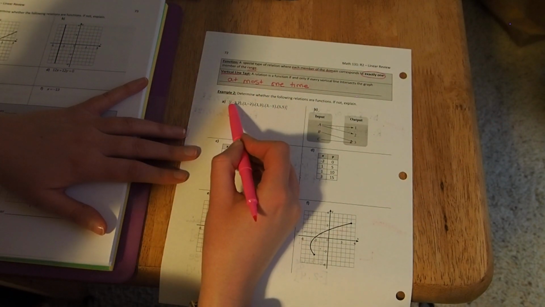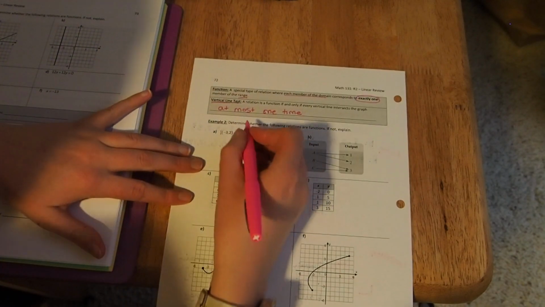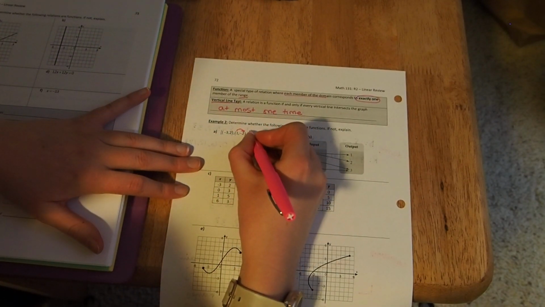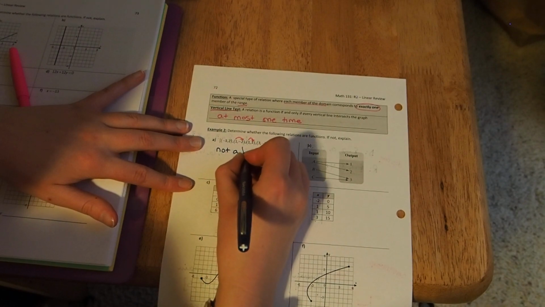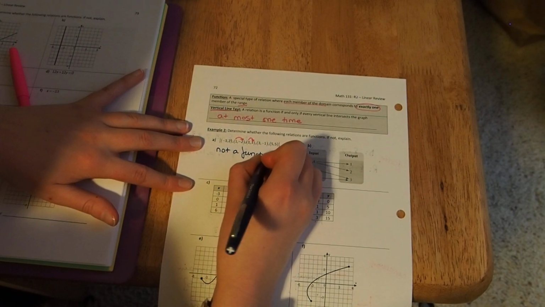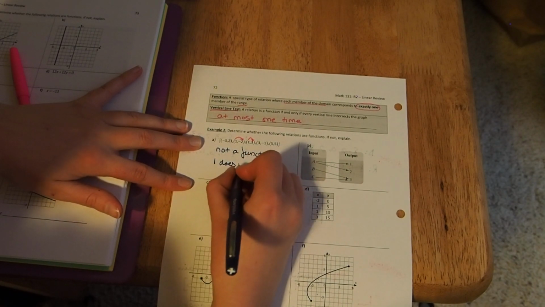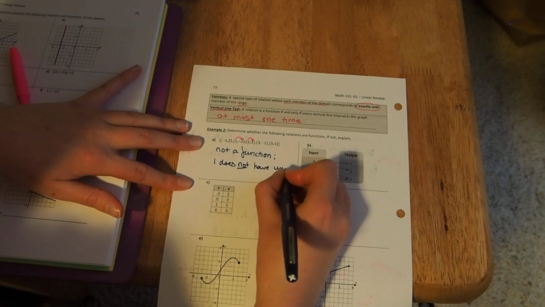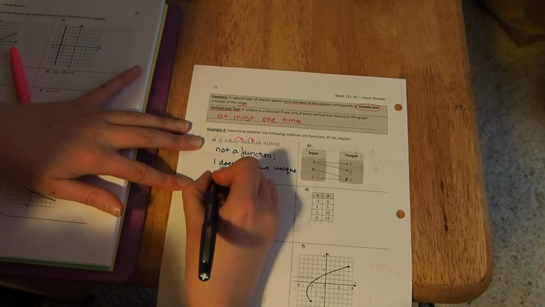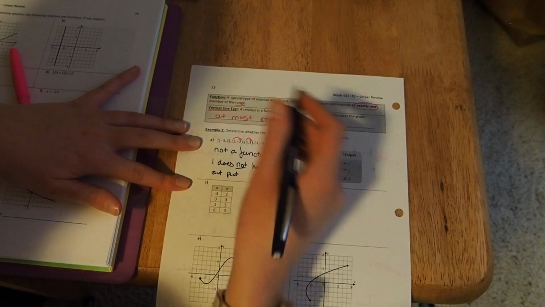So I look, -3 gets to 2, 1 gets to, oh, that one doesn't, right? 1 maps here to -2, and 1 maps to 3. So we're going to say this one is not a function. Reason is that 1 does not have a unique output. It needs to have exactly one output, but it has more than one.